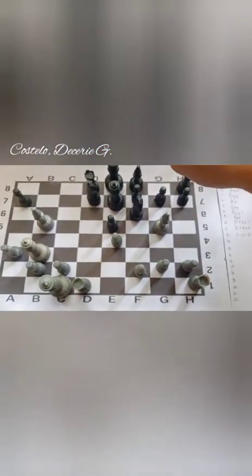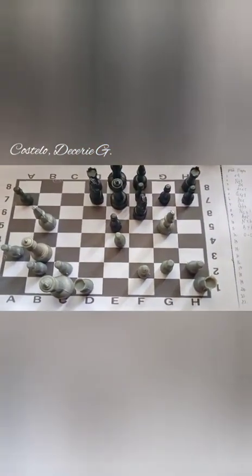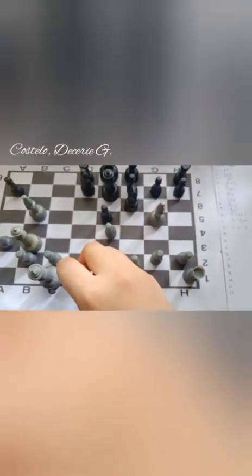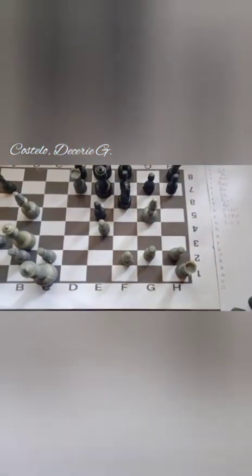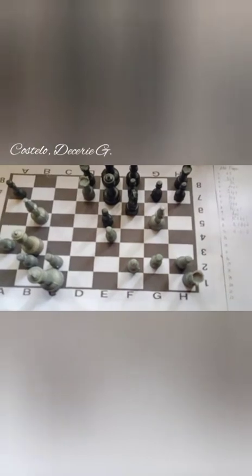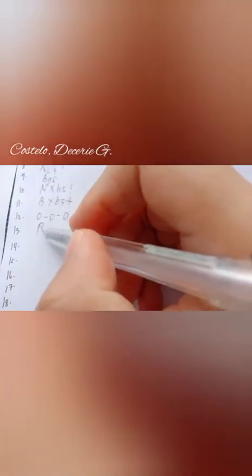Next, on the black player, the rook moves to rank 8 file D. So we are going to write Rd8. Next, we have the white rook captures the d7. It's a good move. So we are going to write R x for the capture, d7 exclamation point for the good move.